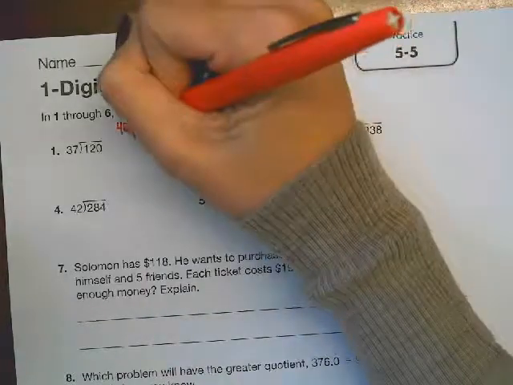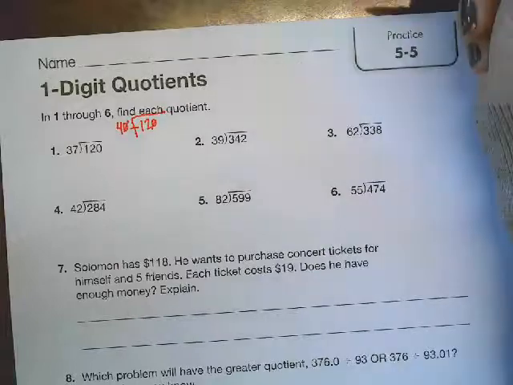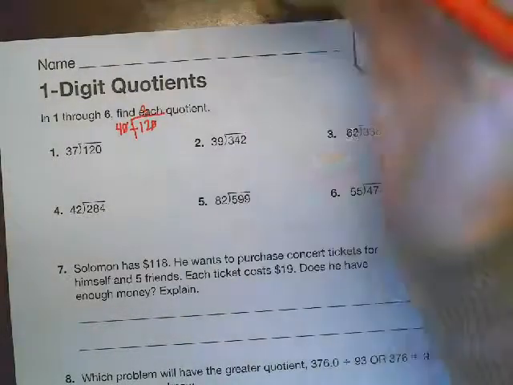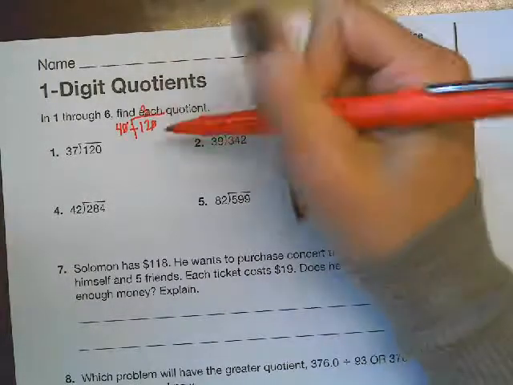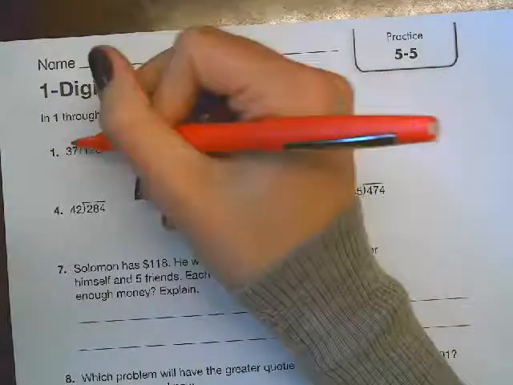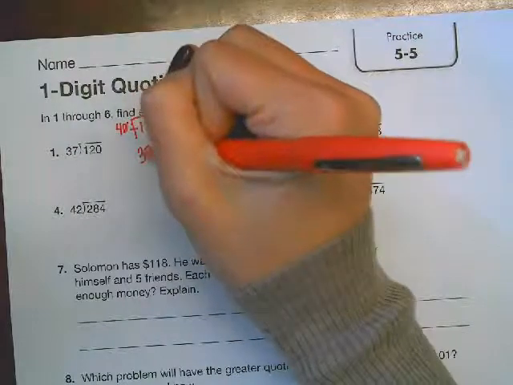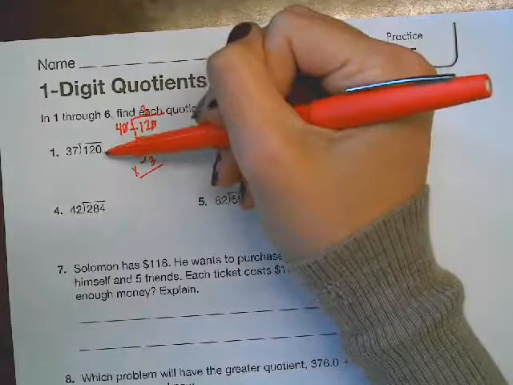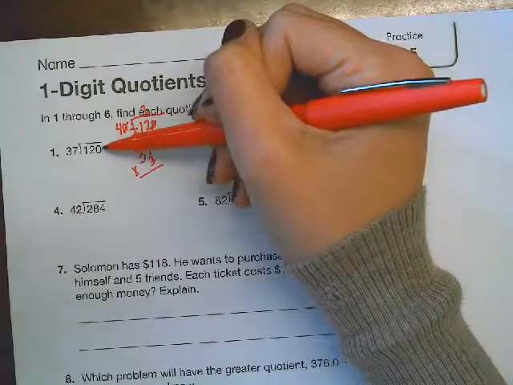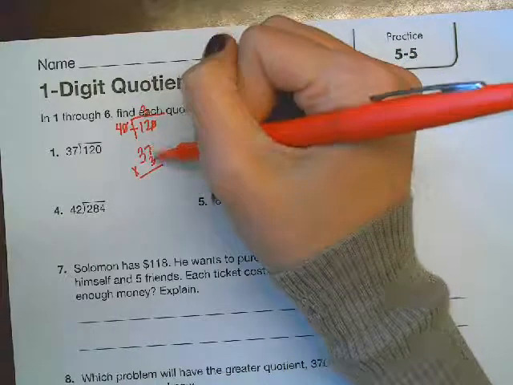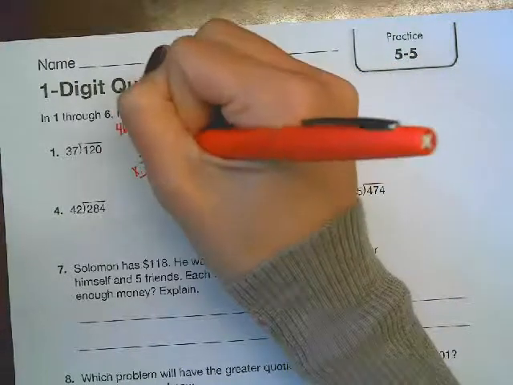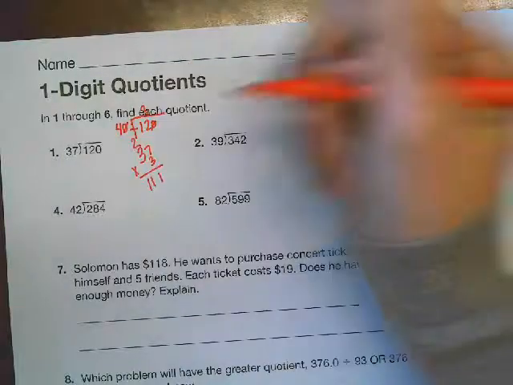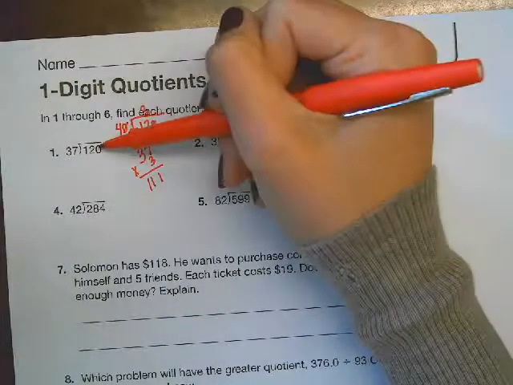Now I know that if my divisor and my dividend both have a 0, I can cancel those out. And 4 goes into 12 3 times. And it has to go in there evenly. So here's what we're going to do. We're going to do 37 times 3 to see if that will get us close to 120 without going over. So 7 times 3 is 21. 3 times 3 is 9 plus 2 is 11. And it goes into 120 without going over.